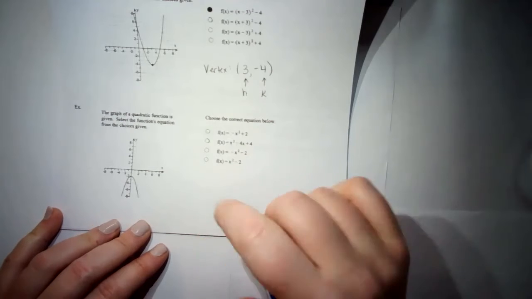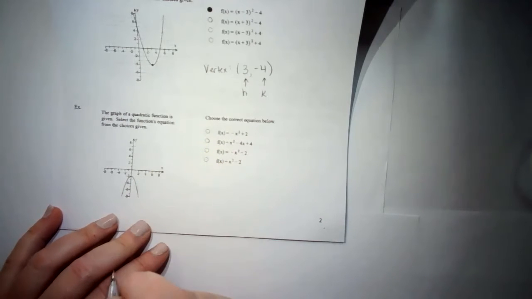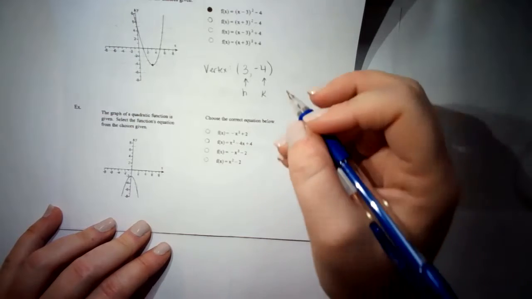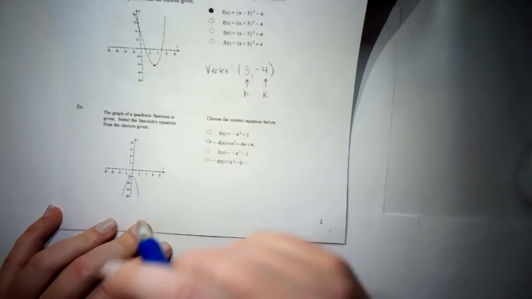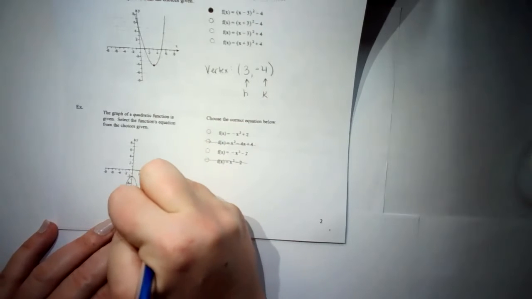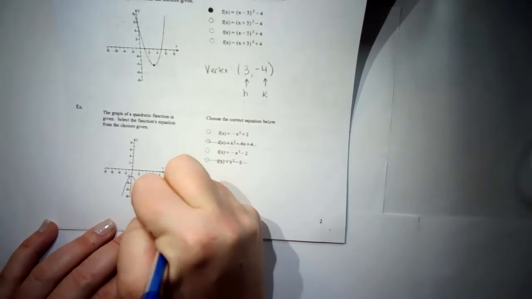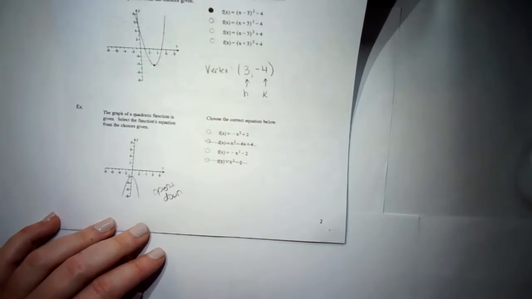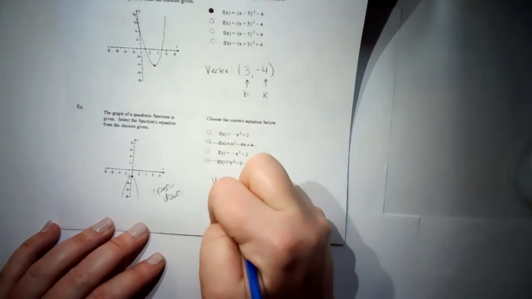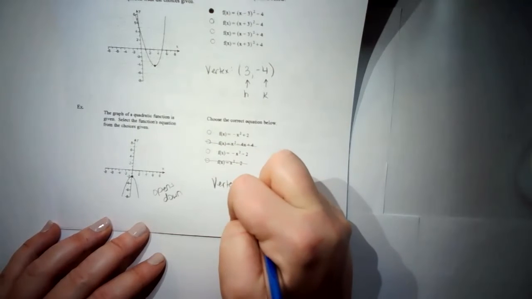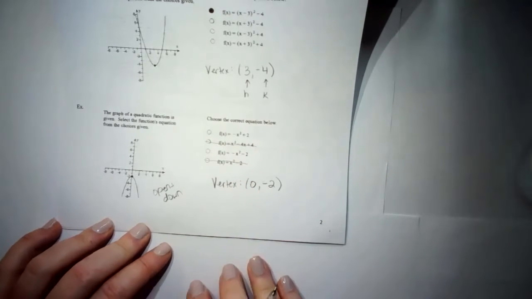All right, well, first of all, I'm opening down. Everybody see that? If I'm opening down, that means my A is negative. So I'm looking for a negative out there in front of x squared. That means I can eliminate B and I can eliminate D. Everybody agree with that? Since it opens down, my A is going to be negative. Okay, then let's get my vertex. Okay, my vertex is going to be 0, -2.